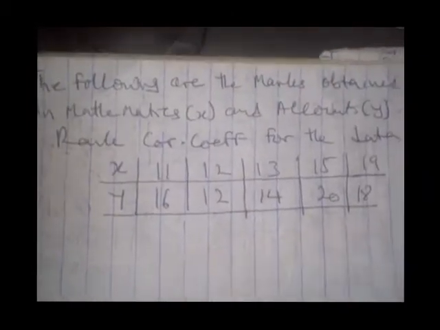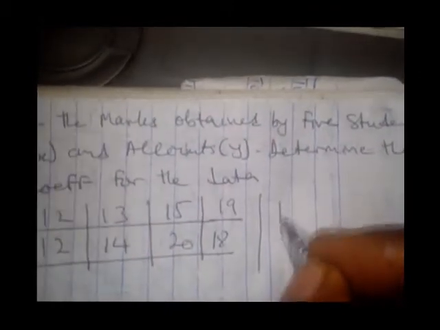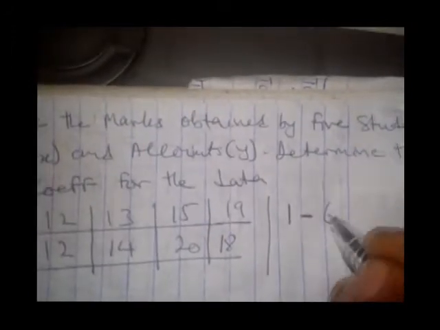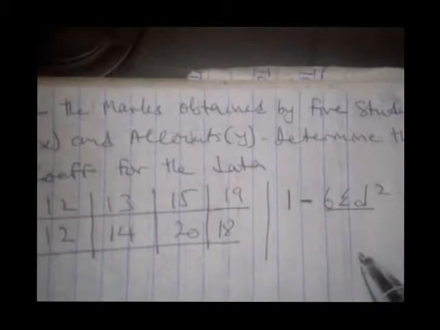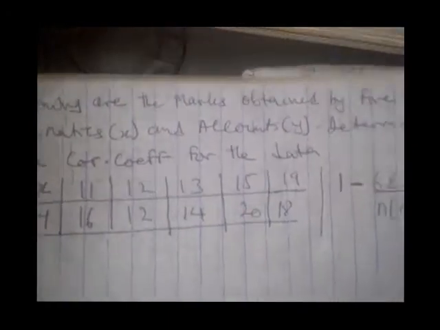Now, this is how to go about it. I told you earlier that when you are working a statistics problem with a formula, first of all, write the formula somewhere where you can see it. It will give you an edge on how to go about the solution. So I'll quickly write the formula here: 6 summation d squared over n squared minus 1. So I've written the formula, I'm seeing it, so now I can think deeply. Now the next thing we are going to do is create the solution.